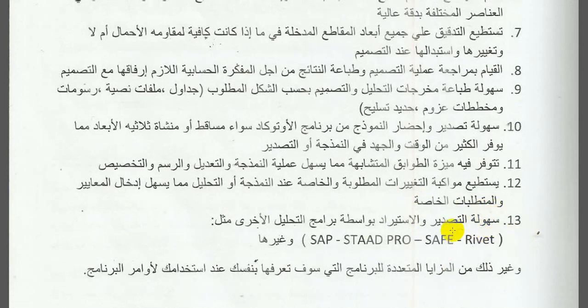13. The facilitation of exportation and importation by further analysis software, such as SAP, STAAD Pro, and Revit, or SAP and Revit, other than STAAD Pro. I'm not going to be able to mention STAAD Pro here in this context, and many others.